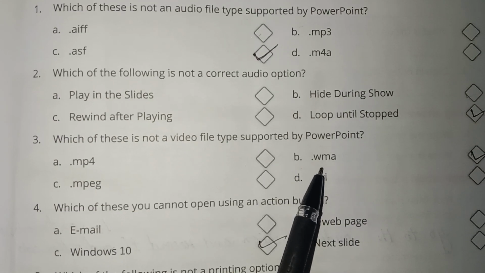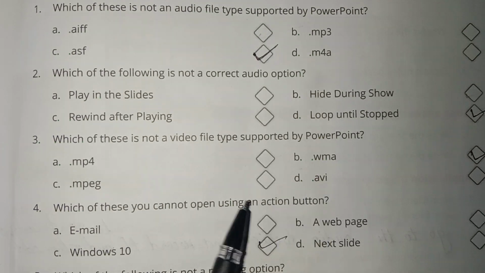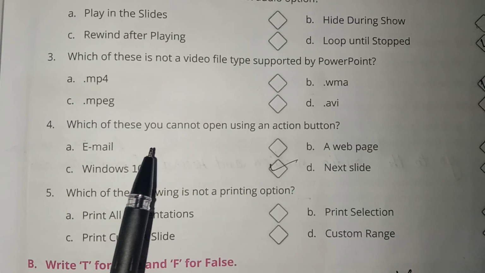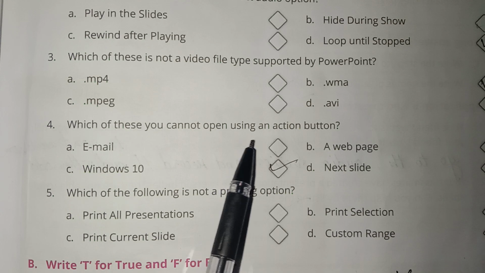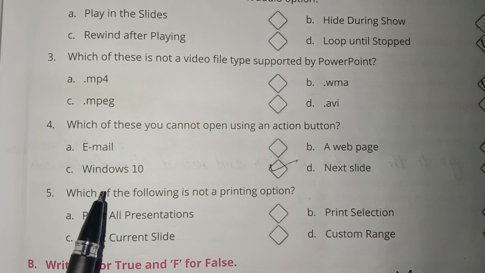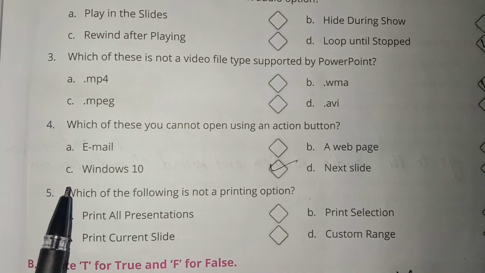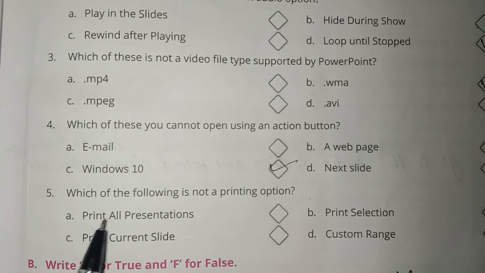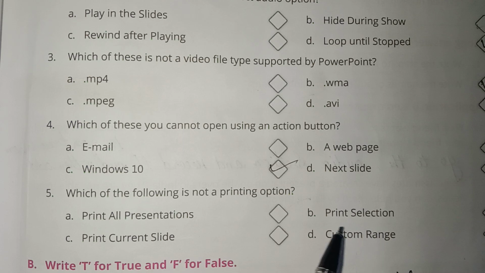Answer B, WMA. Fourth, which of these can you not open using an action button? Answer: Windows 10. Fifth, which of the following is not a printing option? Answer B, print selection.